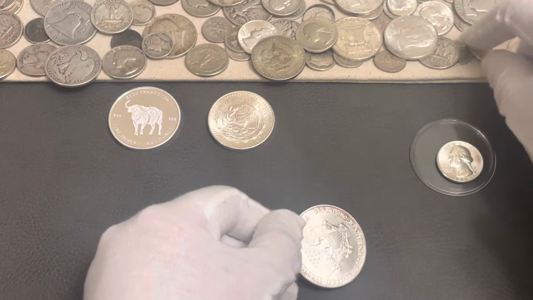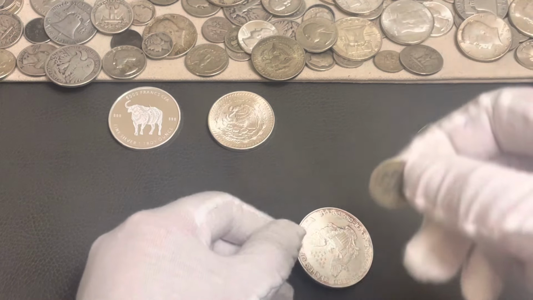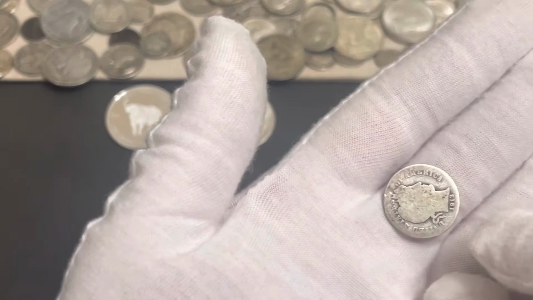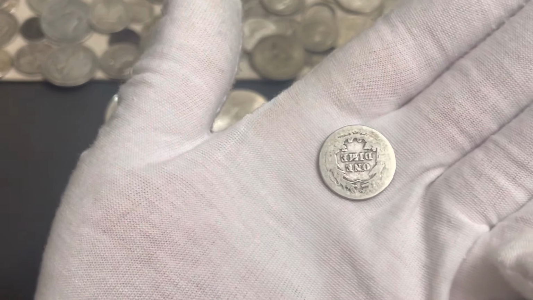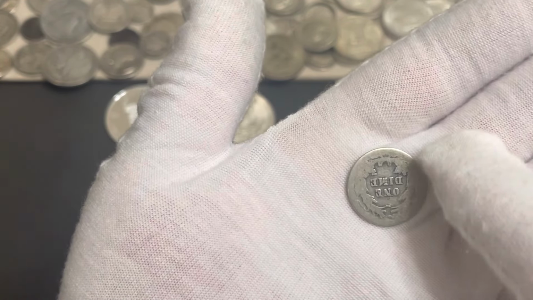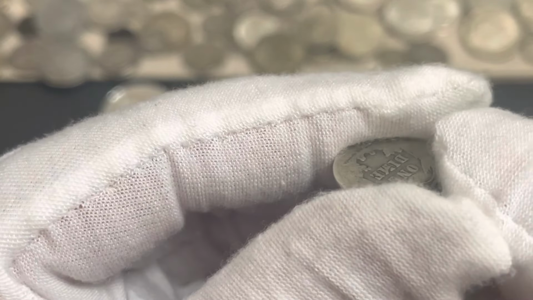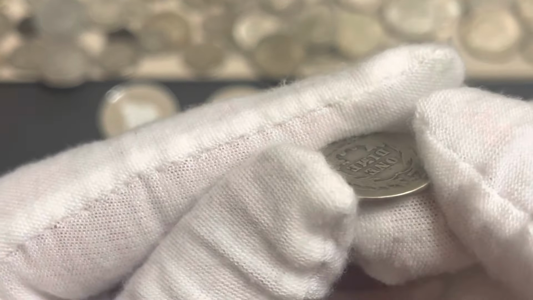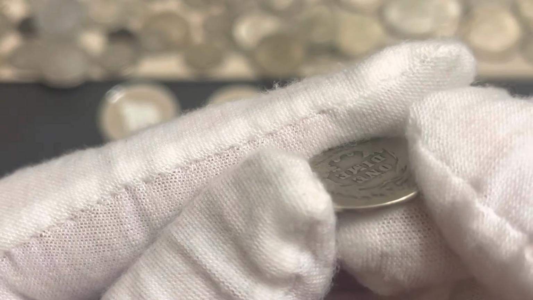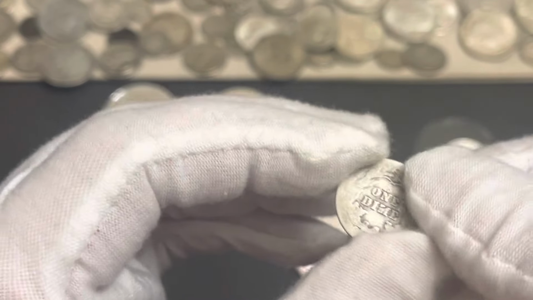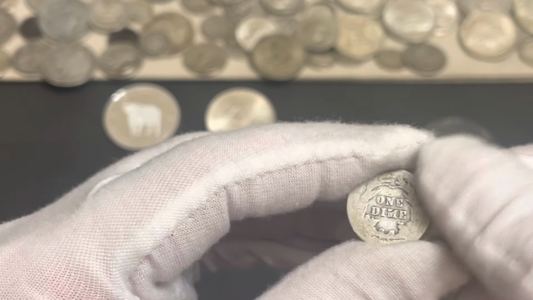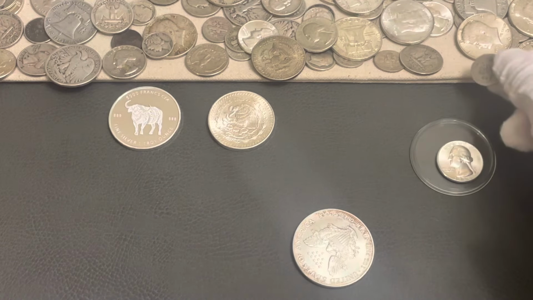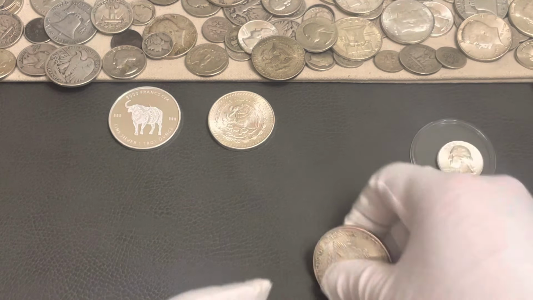And a really good example of this would be me grabbing this Barber dime. You notice how those edges are all worn down, and then the one dime, it's just a little raised, but that's a lot of wear on there. But that's the purpose of the rim, is to protect the raised elements of the coin.